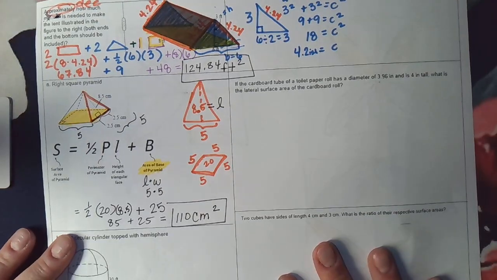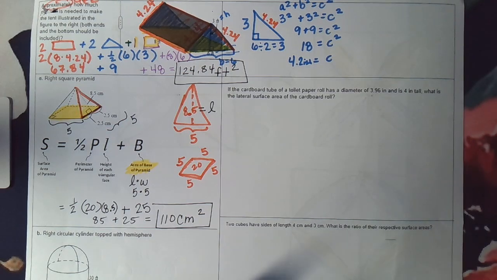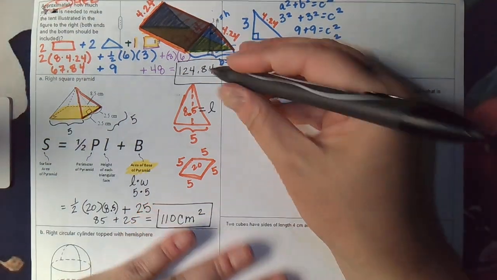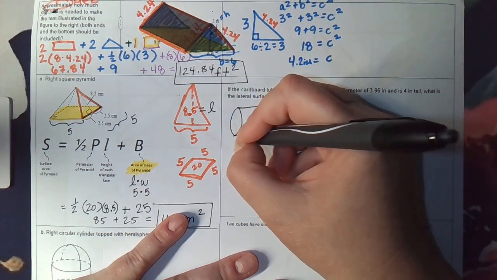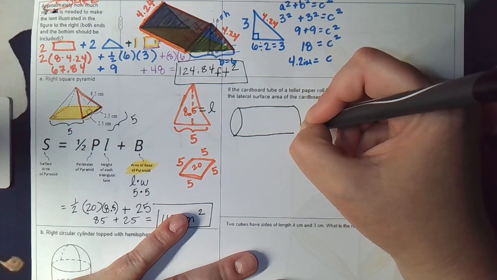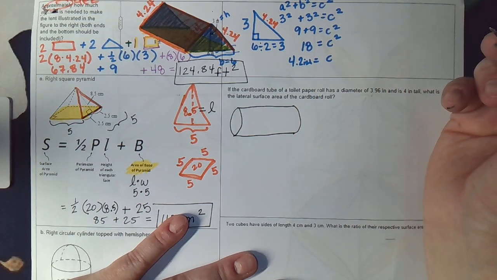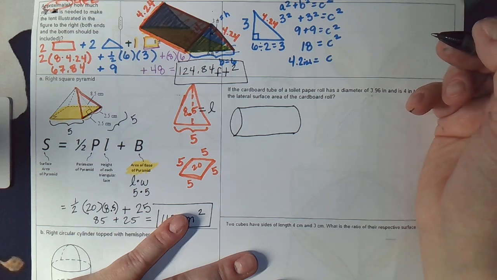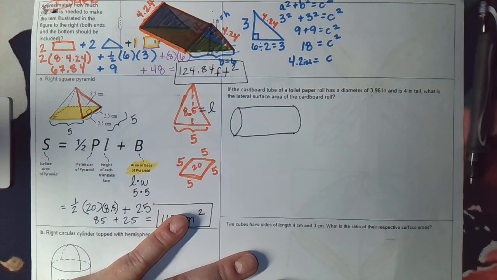Yeah. Okay, let's look over here on this cardboard toilet paper roll. Okay, it says we have a toilet paper cardboard roll. So, here's my cardboard toilet paper roll. It has a diameter of 3.96. Okay, diameters come on circles.